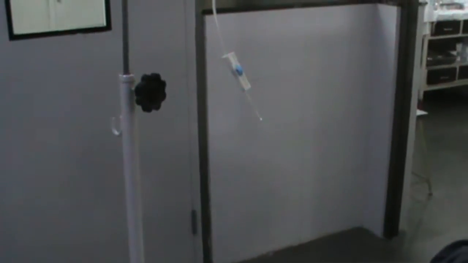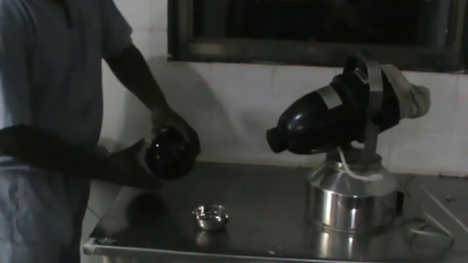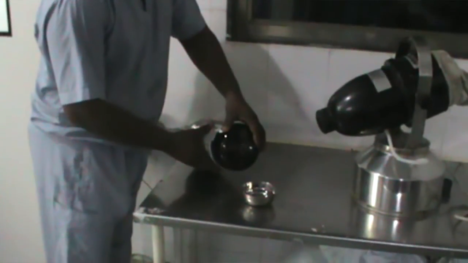If a fumigator is not available, use 35 ml of 40% formalin with 10 grams of potassium permanganate for 1000 CFT. Keep OT closed for 24 hours. 10 to 15 ml of liquid ammonia solution can be used next morning to remove the formalin fumes from the OT.